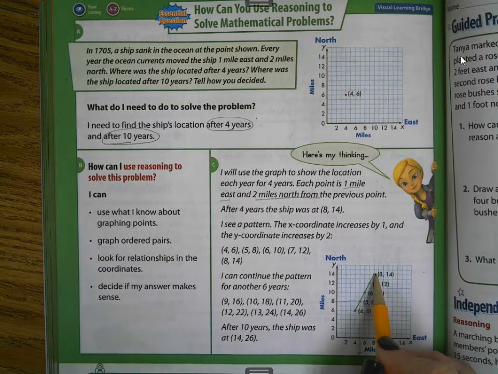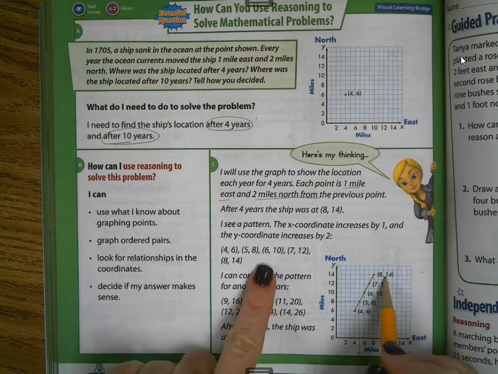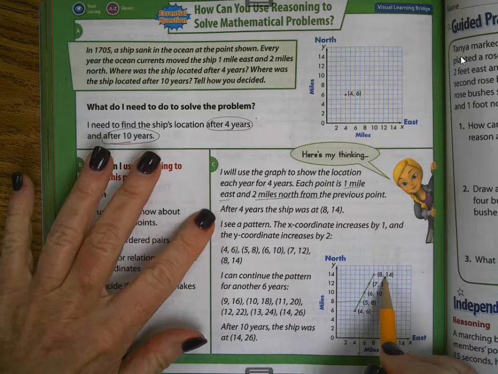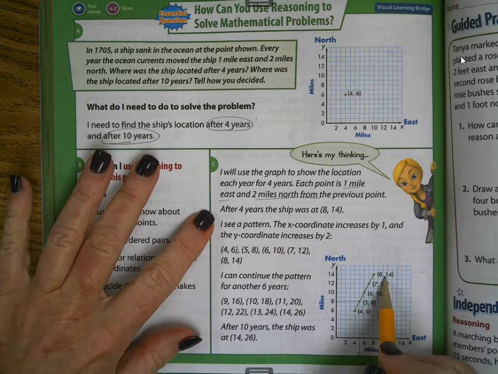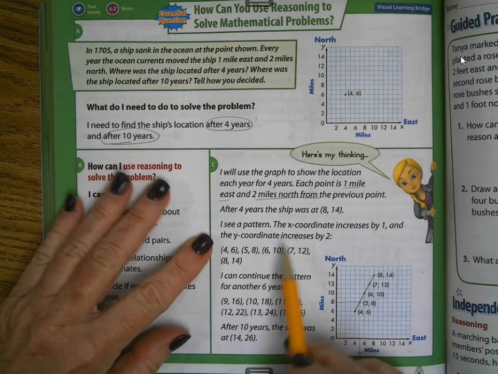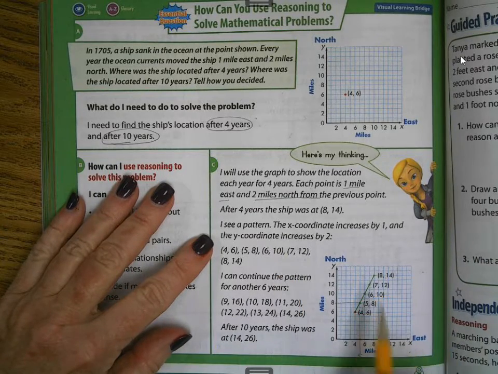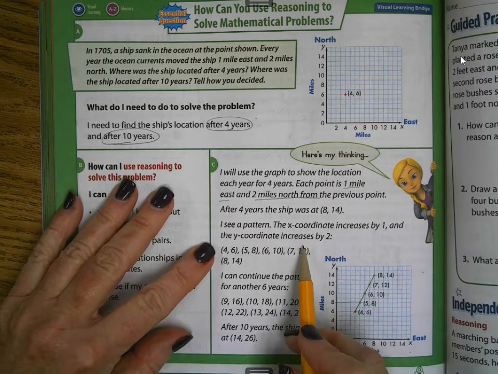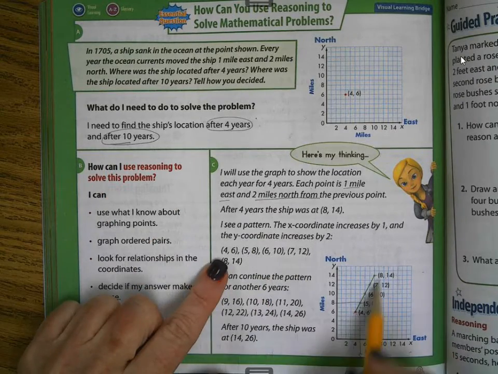So we end up at 8,14. So that is the answer to the first part of the question. After 4 years, the ship was at 8,14. There's a pattern going on here. The x-coordinate increases by 1 and the y-coordinate increases by 2. Look at all these ordered pairs.